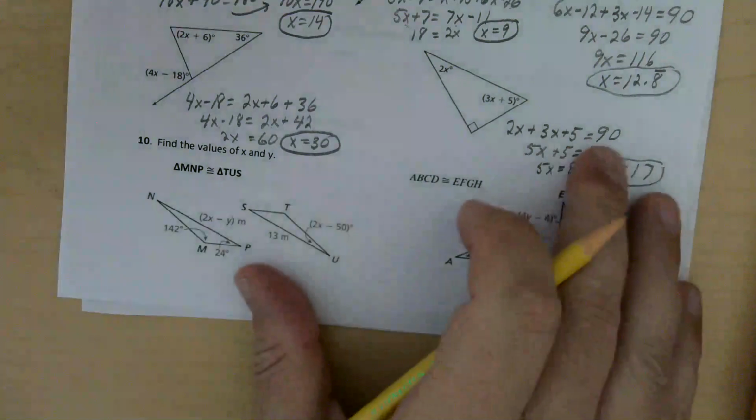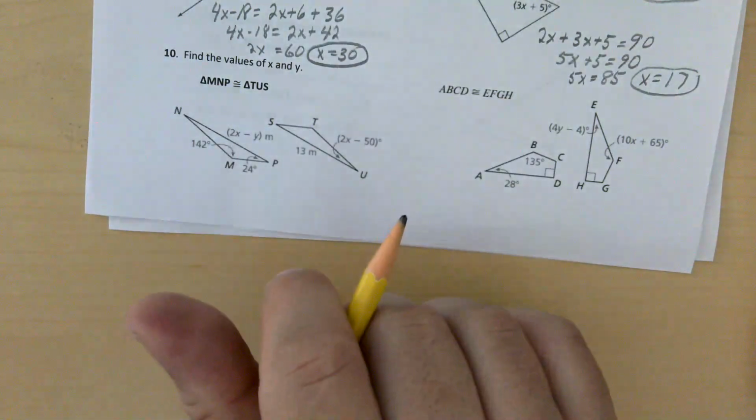Okay, last two problems on this page, we need to be able to find x and y.